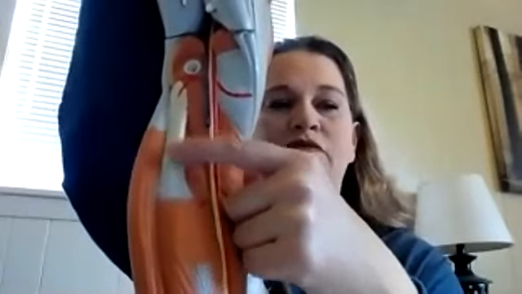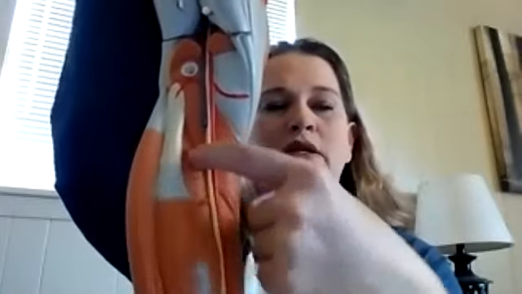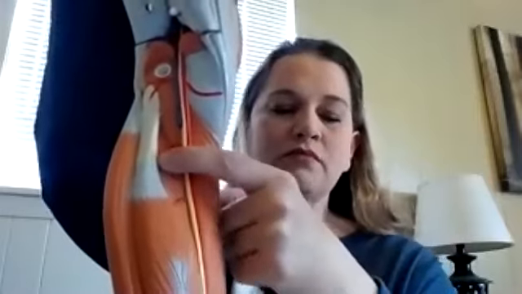And then this one right here, right beside the fibula, that's your fibula. Behind this muscle, you would hit your tibia. So this little muscle right here is your tibialis posterior, because it's sitting on the back side of the tibia. So your tibialis posterior. Okay, so let's go over those again.